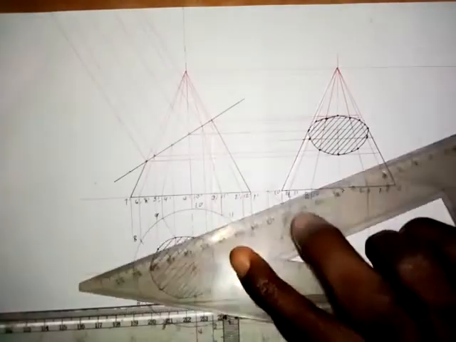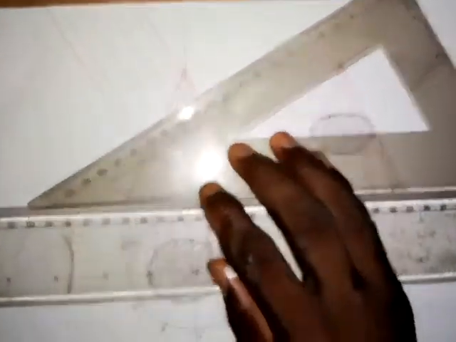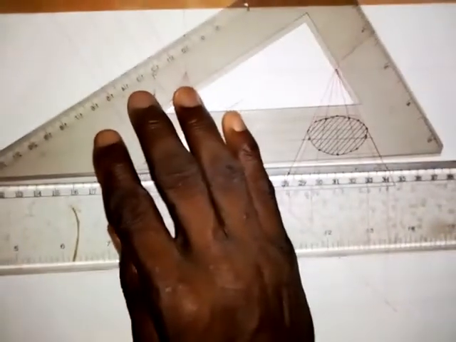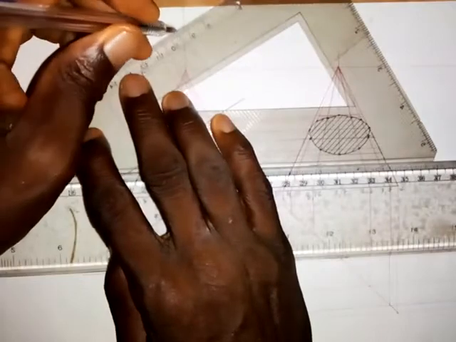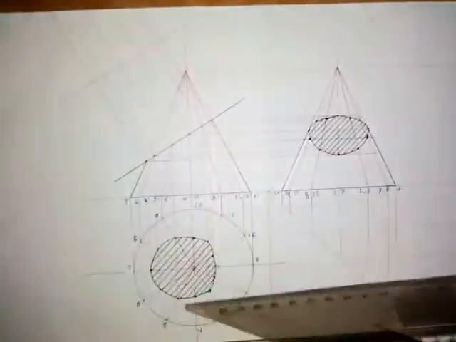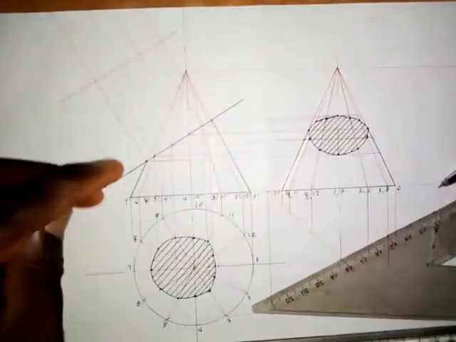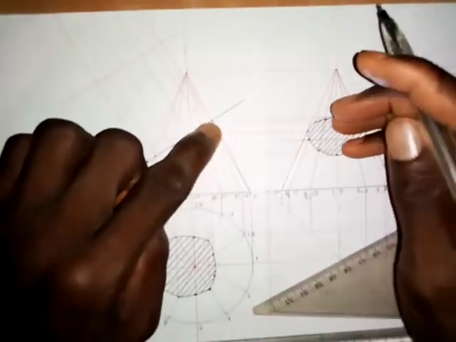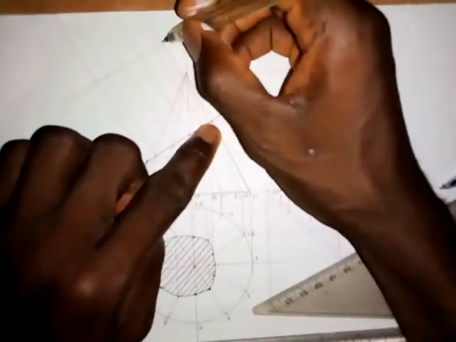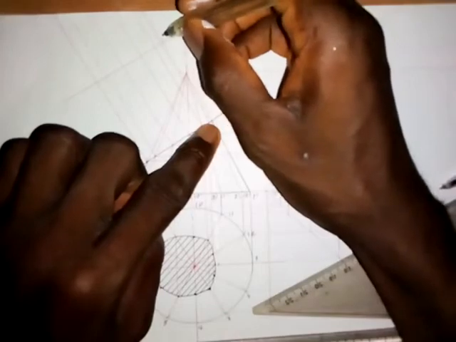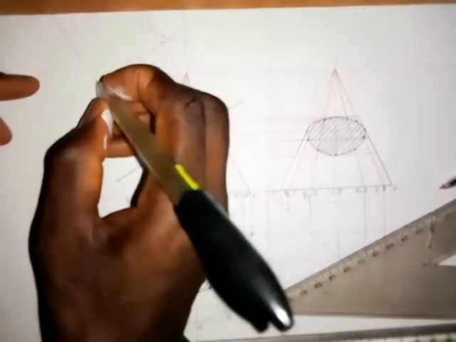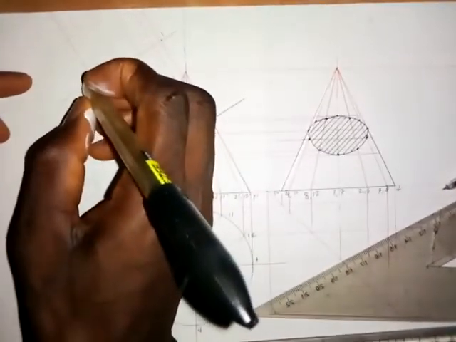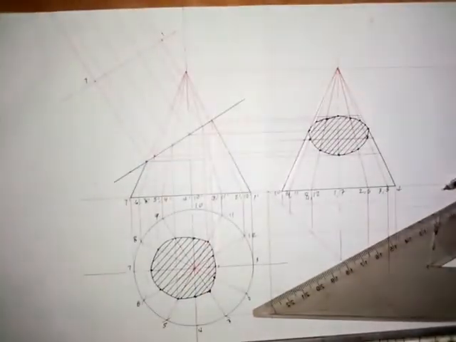Okay, so after you have done this, the next thing you need to do is, with the 30 degree side of your set square, draw a parallel line to this line. So this is it. You draw a line like this. Now on this line, this is point 1. If we go up like this, it is already the point 1 that we need. This is point 1, and then this is point 7. If I go like this, this will be my point 7. So we need to locate the other points.